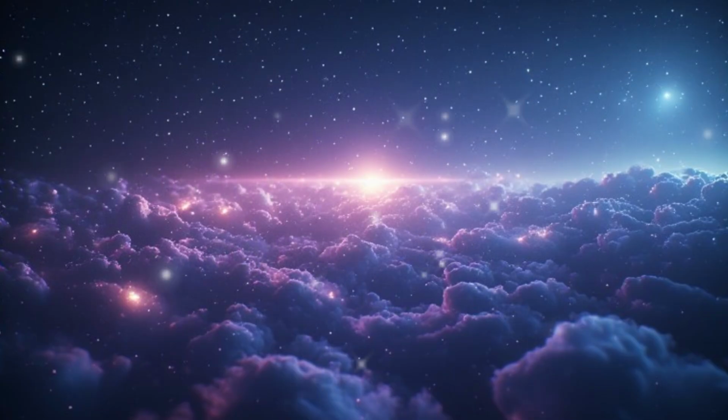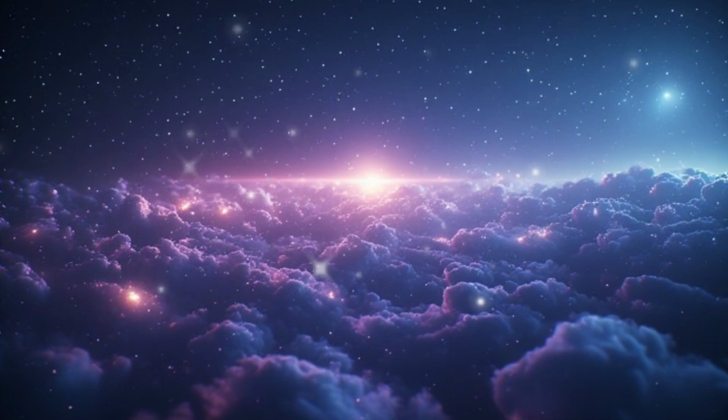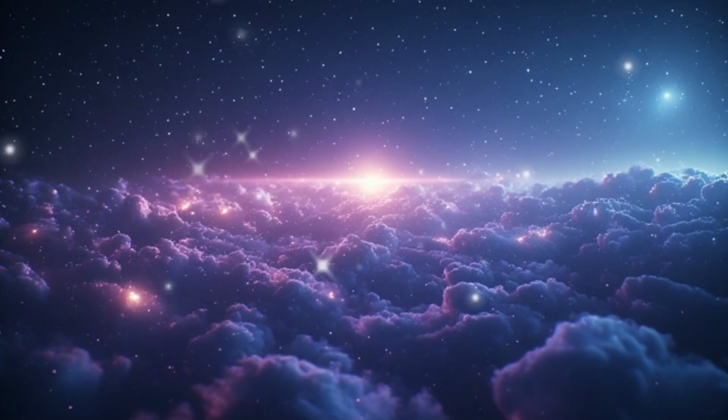Filaments can be thought of as cosmic highways. Galaxies do not just sit still within them. They move along the filaments, drawn toward the dense clusters at the intersections. Over billions of years, galaxies slide along these threads, slowly migrating toward regions of greater density.